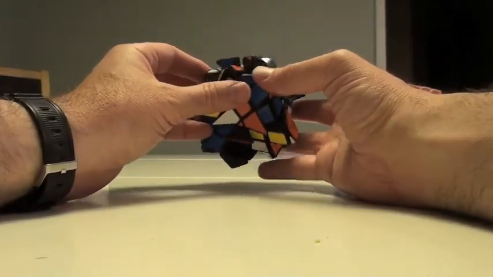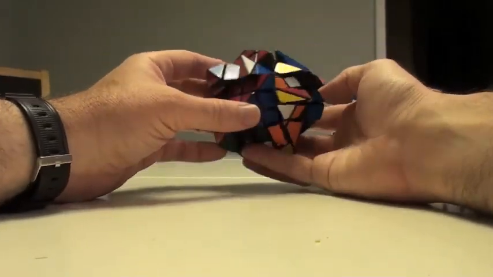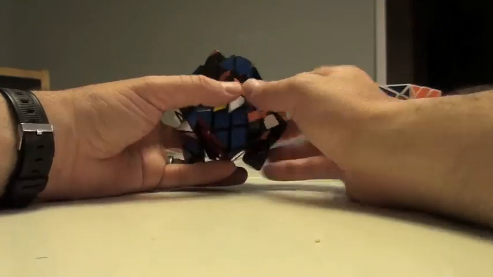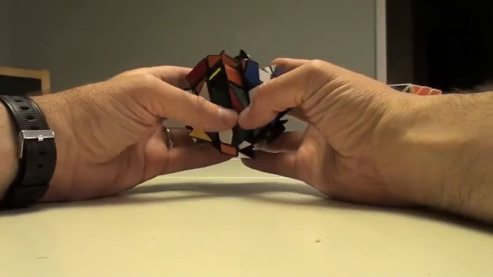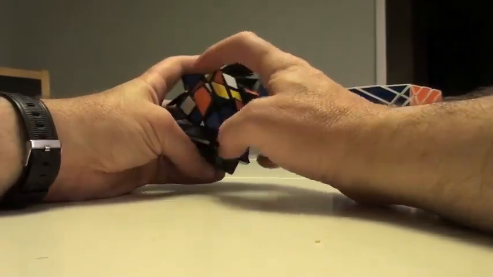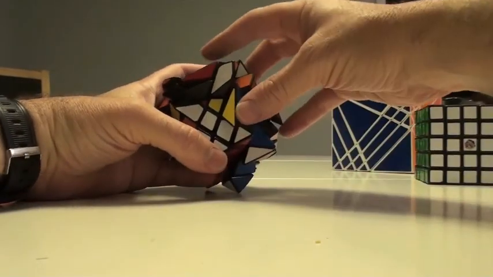Now, why don't we go for this one over here, as we're now working on our whites. So this is already in here, so we just need a solid white one here. And it should be getting easier and easier, so it's one of these two.